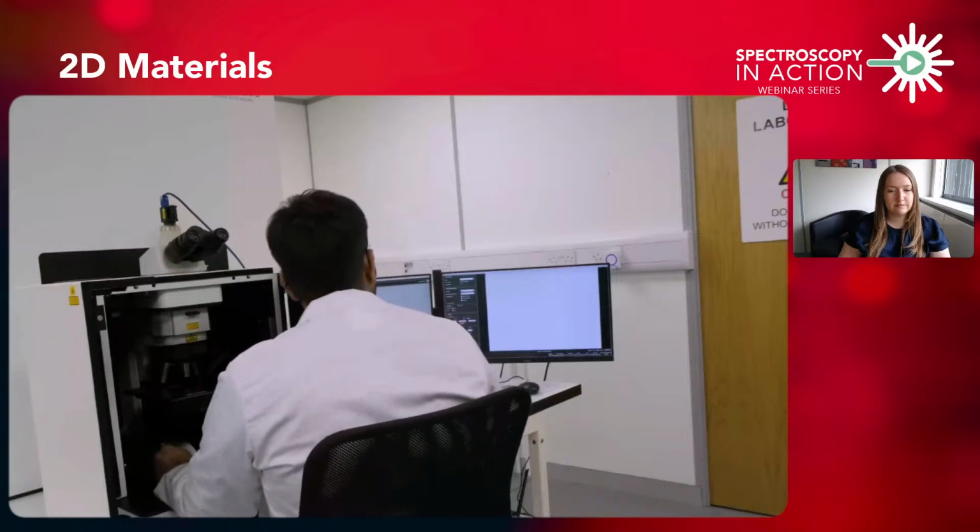Currently, I'm set into bright field illumination, which we're going to use to help focus the sample. So now we're going to look around on the sample to find some flakes of the molybdenum disulfide. And here we've identified two very nice looking flakes of the molybdenum disulfide.